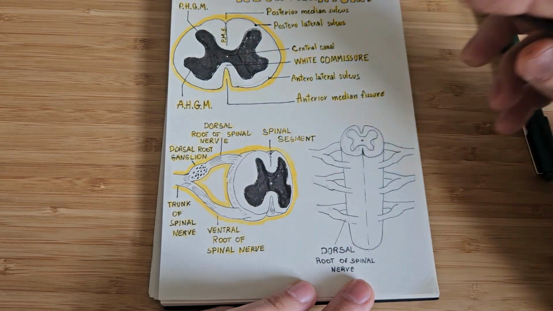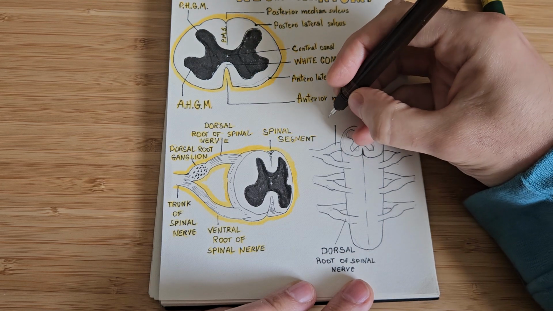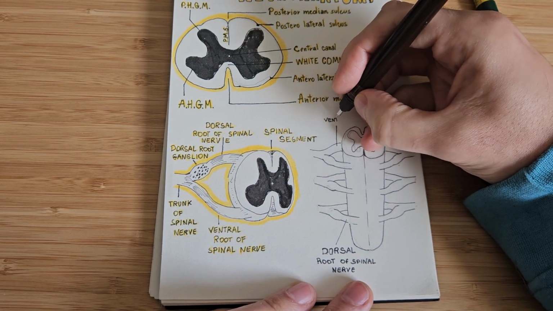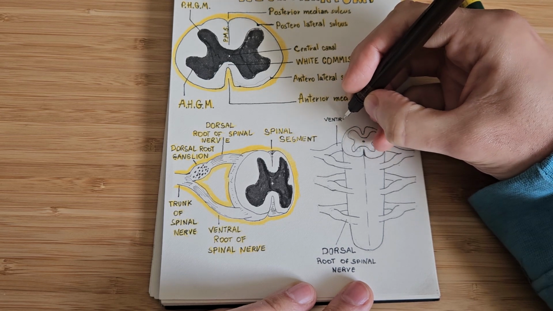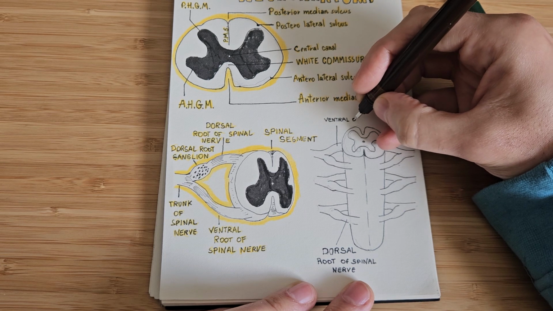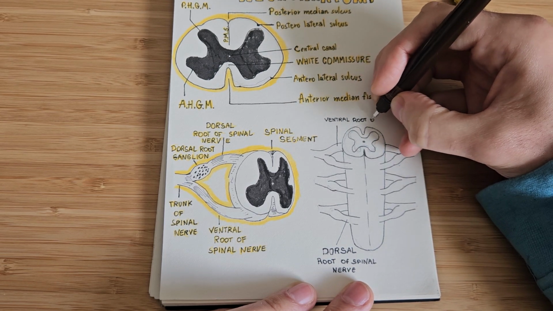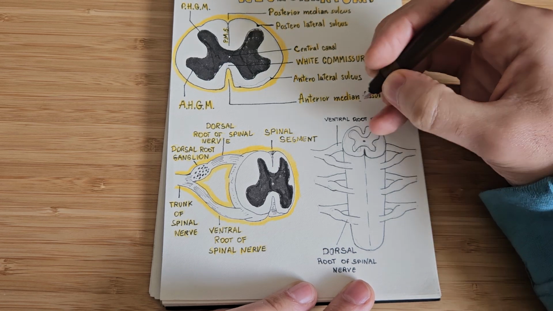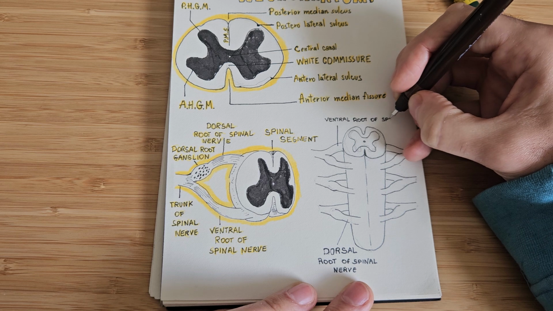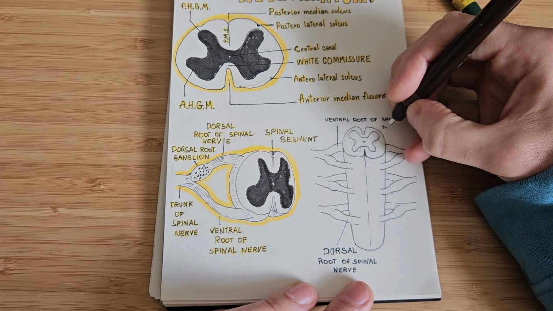I'm gonna label from here. Ventral root of spinal nerve.